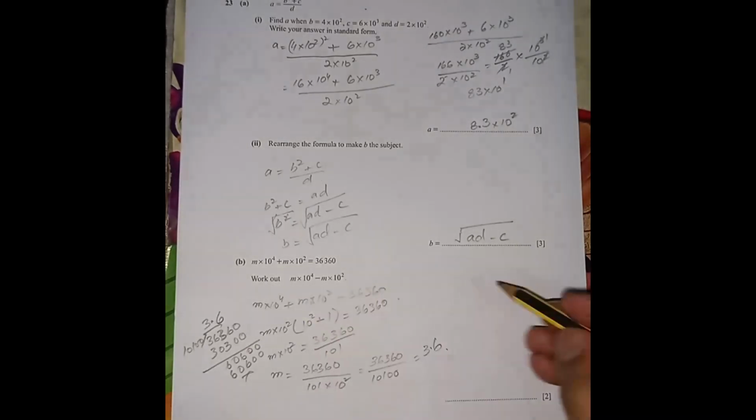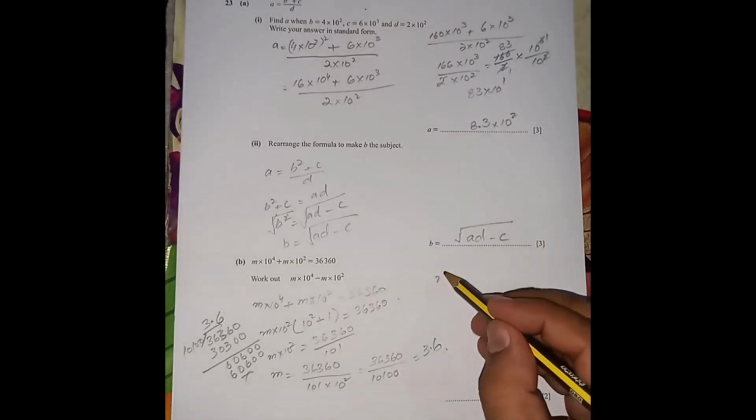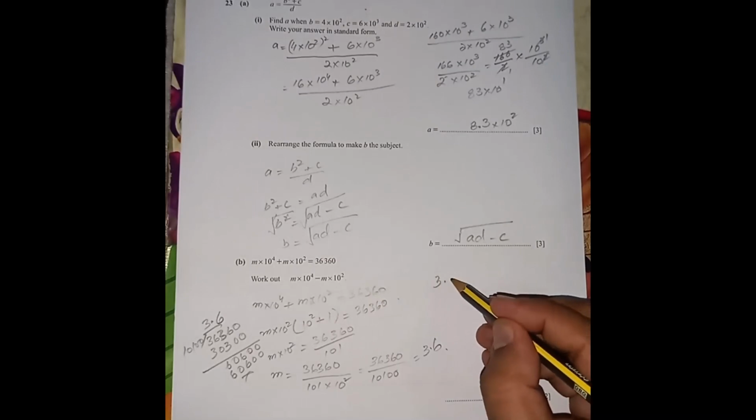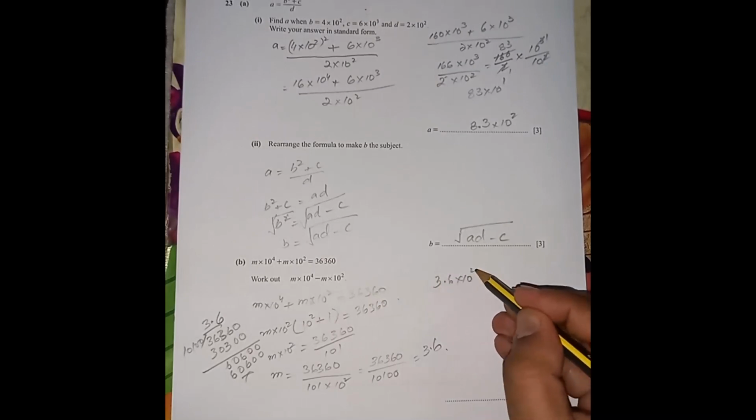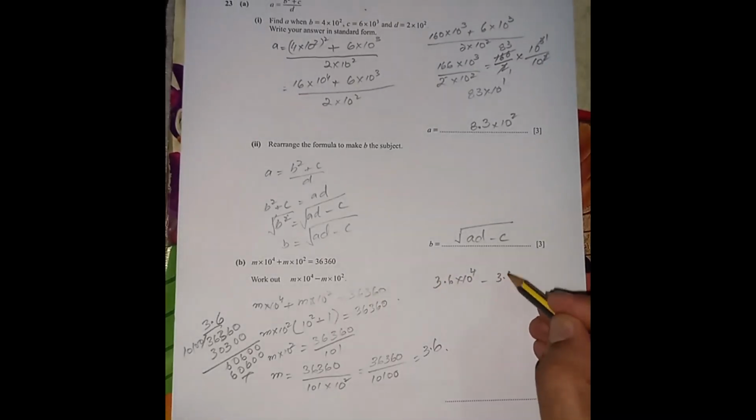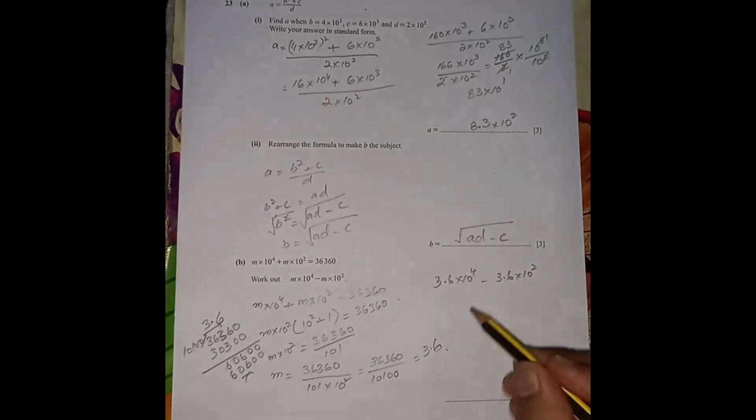So now we will put in this equation 3.6 into 10 raised to power 4 minus 3.6 into 10 raised to power 2.